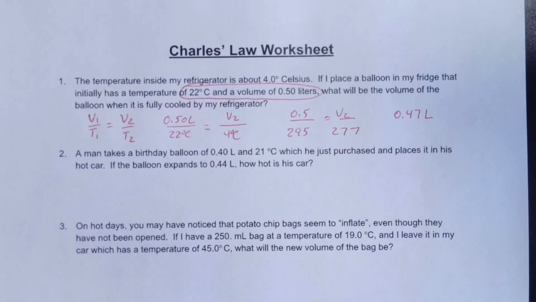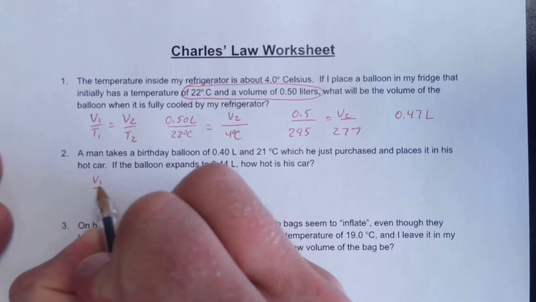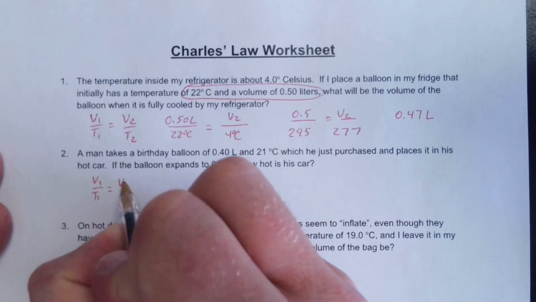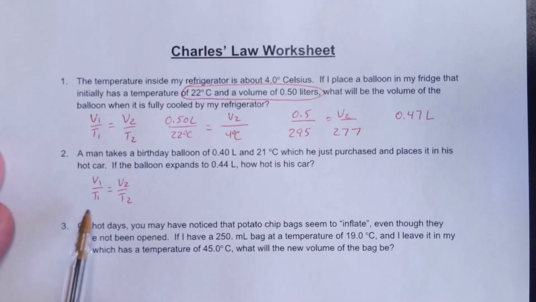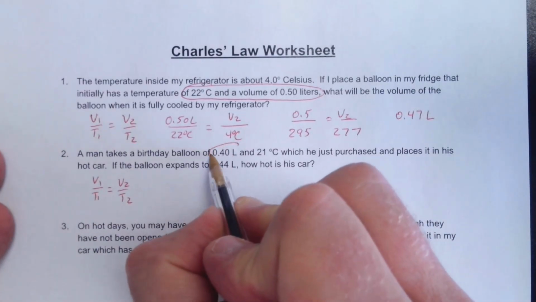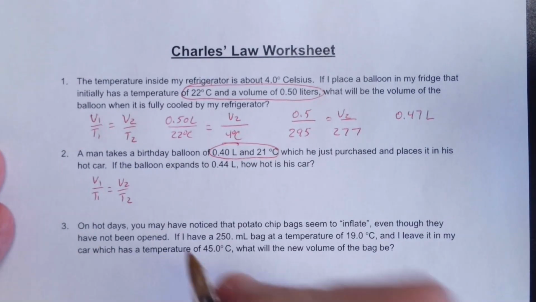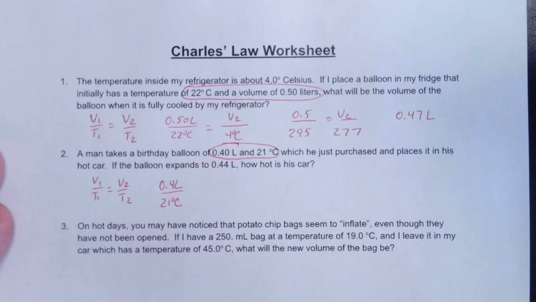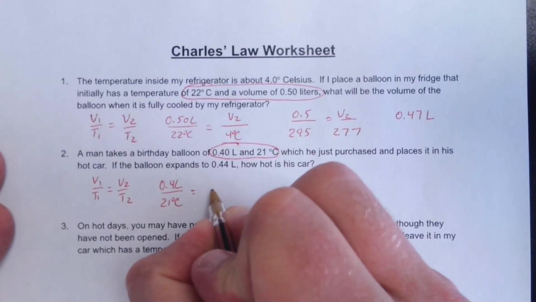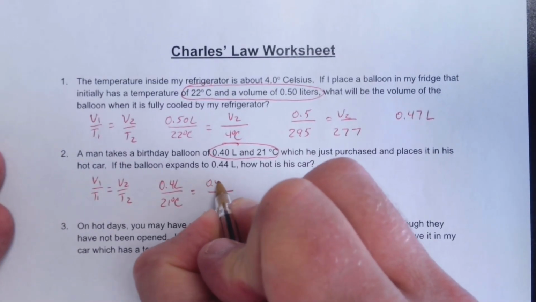Second one. Again, until you own it, write it down. Make those long-term memories. Doesn't take very long. Just group 1, group 2. So my first group, I got 0.4 liters and 21 Celsius. And we're putting it into a hot car. Balloon expands.